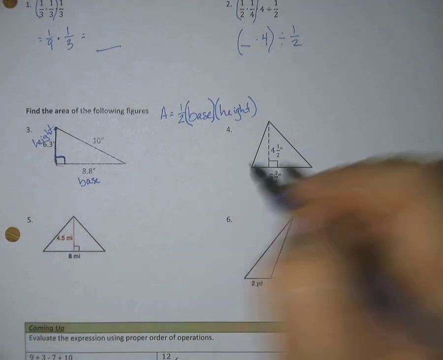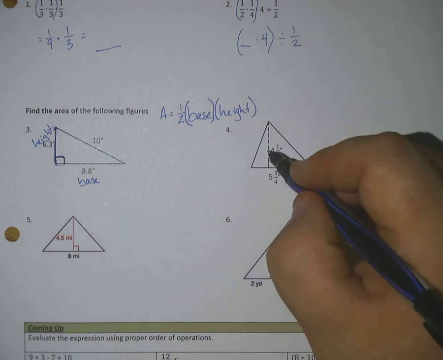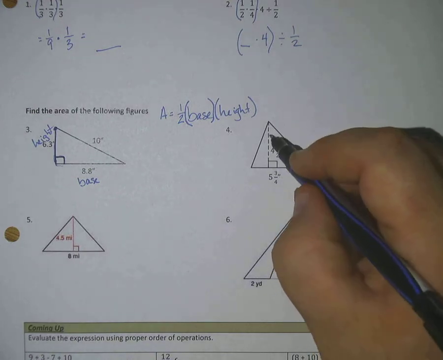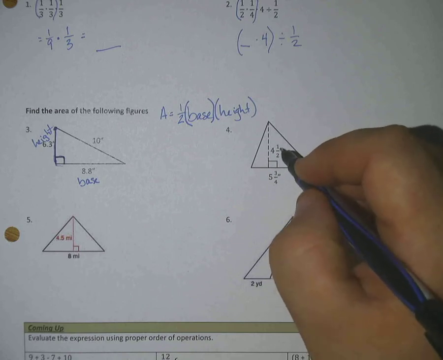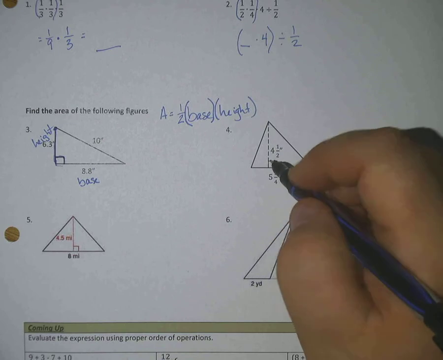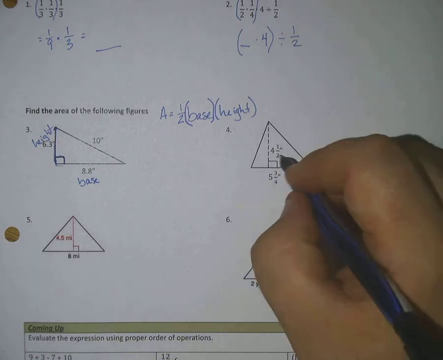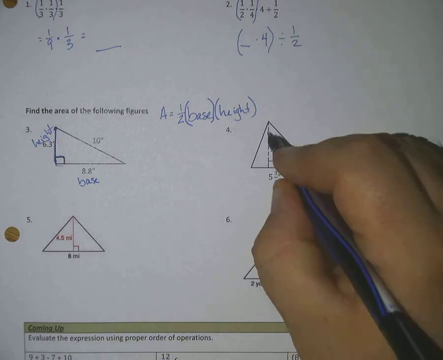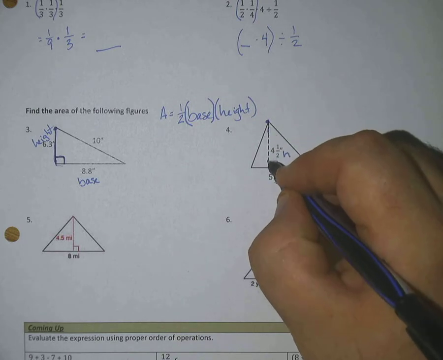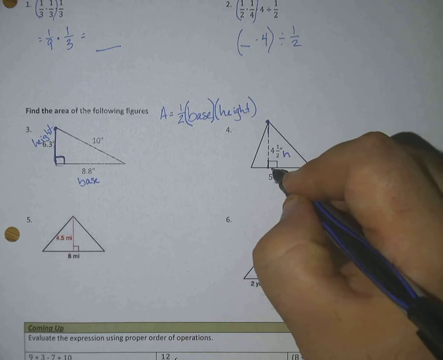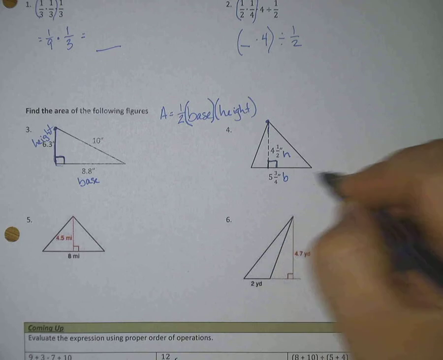So if you look here on number 4, okay, this dotted line down the middle here is probably one of the most common ways that you're going to see height displayed on a picture. It's not an actual side of the triangle. It's a line that somebody thought, hey, maybe this would be helpful. Well, it is, because it is the height. Okay, and since it's a line that goes from the opposite vertex and meets the opposite side of the triangle at a 90-degree angle, that would make this the base.